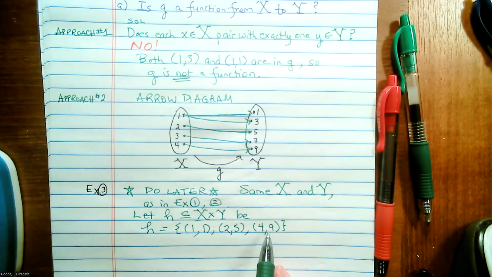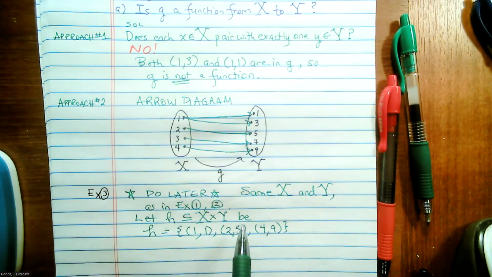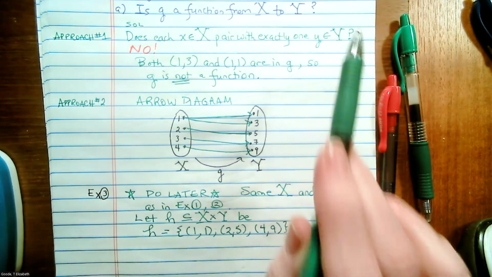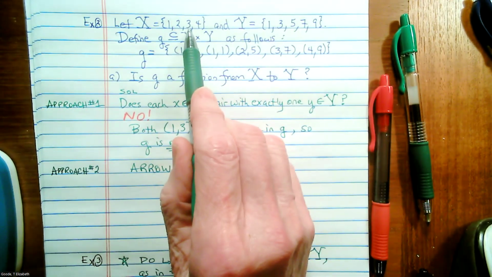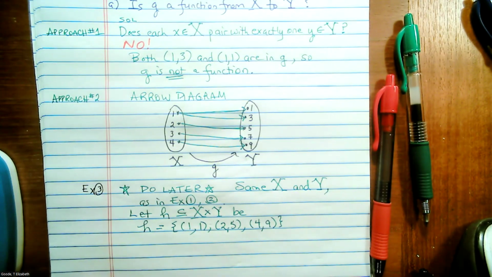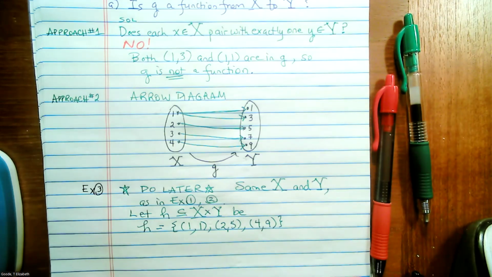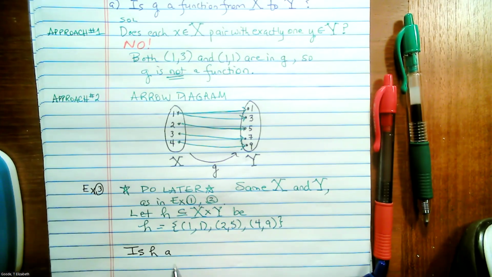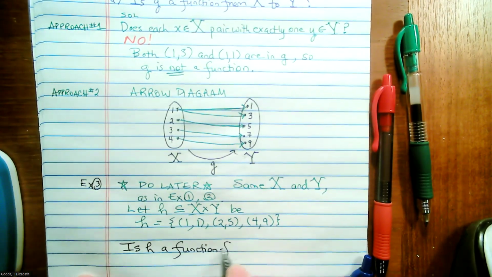And if you draw the arrow diagram or simply ask, does each X in the set X pair with exactly one Y in the set Y, you might realize that the element 3 in X doesn't map anywhere. And of course, the question is, is H a function? And I think you know the answer from X to Y.